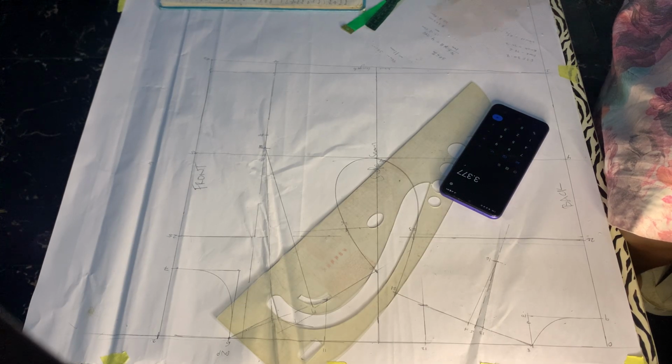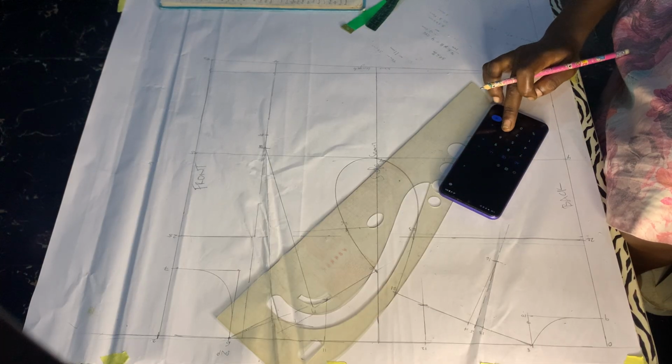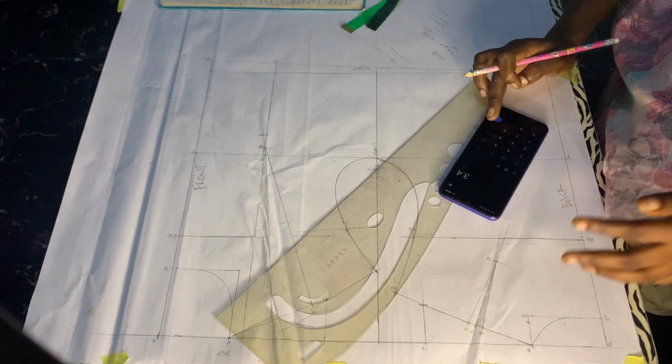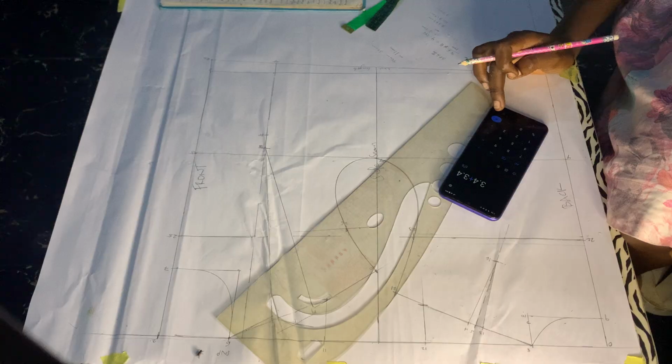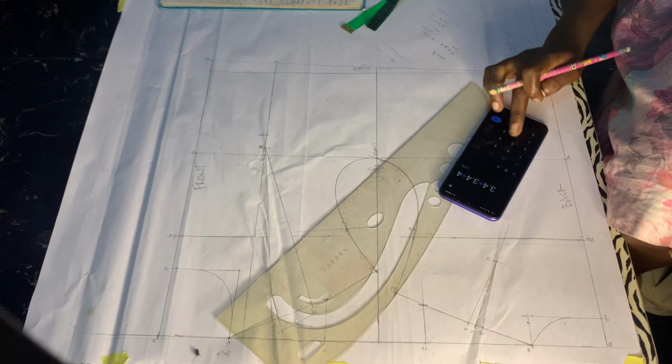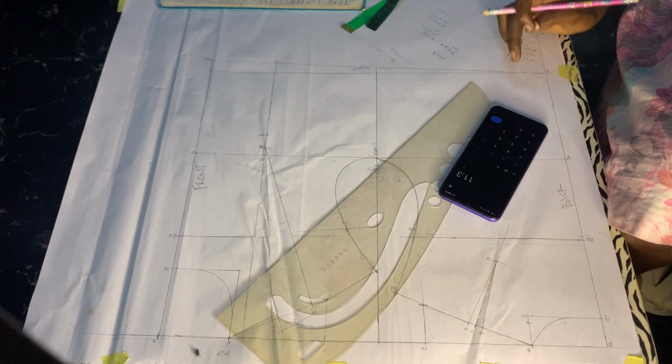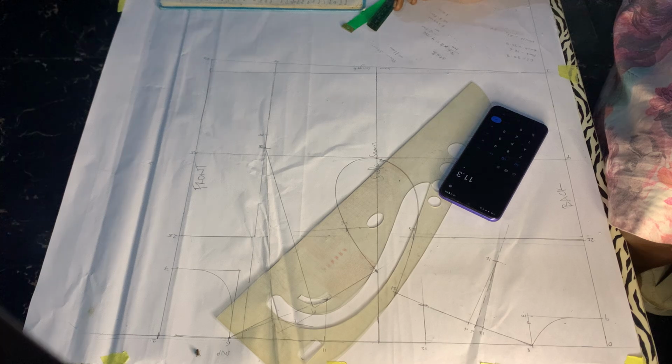And for the back also, for the side also, because it's the same value for the side and the back, we're also having the same 3.4 centimeter. So by the time we calculate all of that, 3.4 plus 3.4 plus 4.5, I'm having 11.3 centimeter.